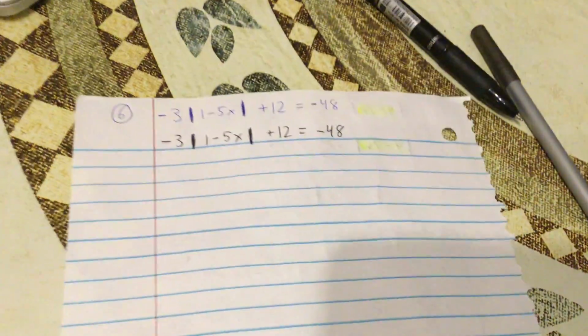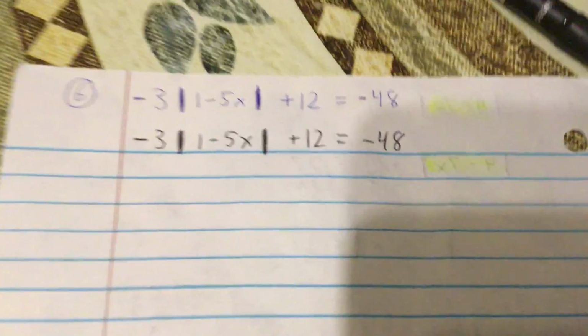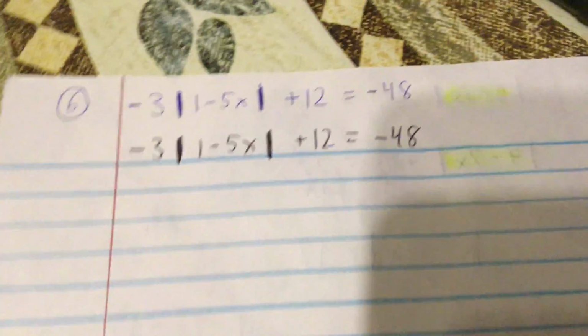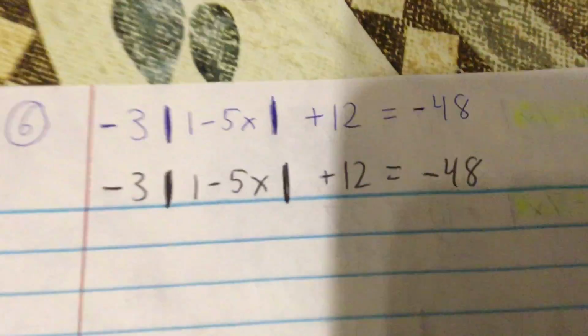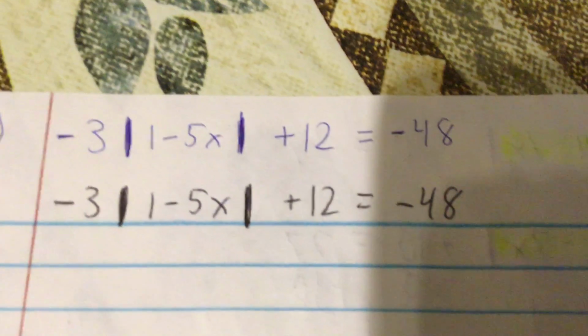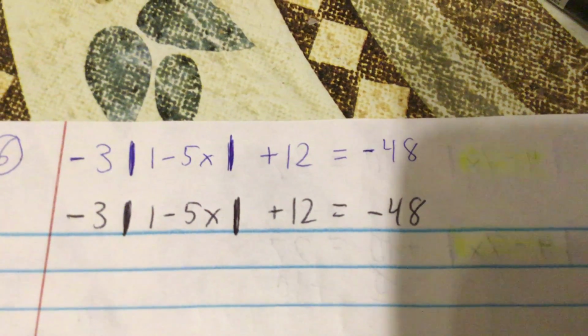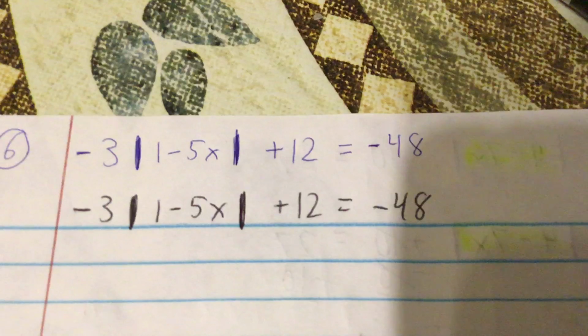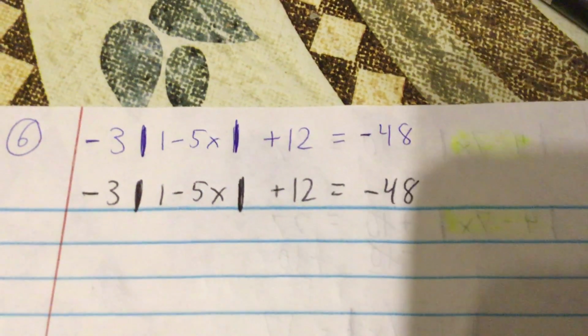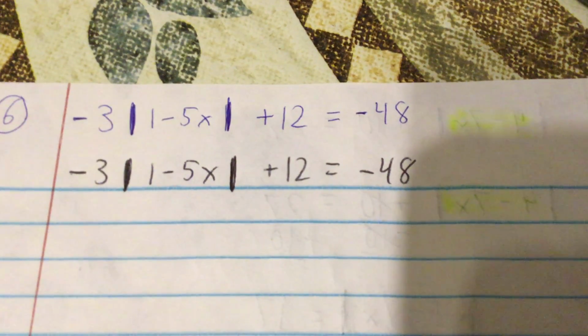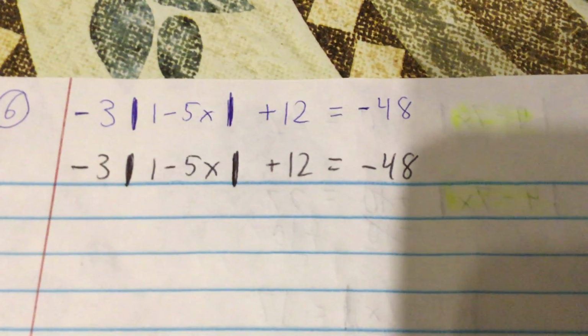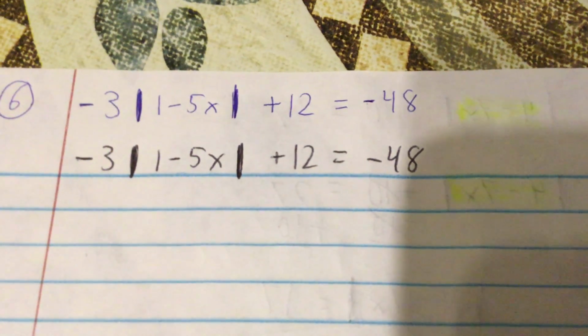Okay, last problem. Okay, so now, this one's a headache. Negative 3 times the absolute value of 1 minus 5x plus 12 is equal to negative 48. Can I just make that judgment call that it's no solution?